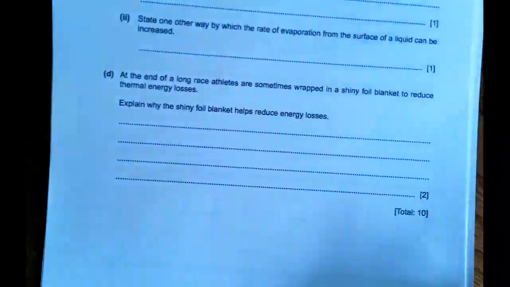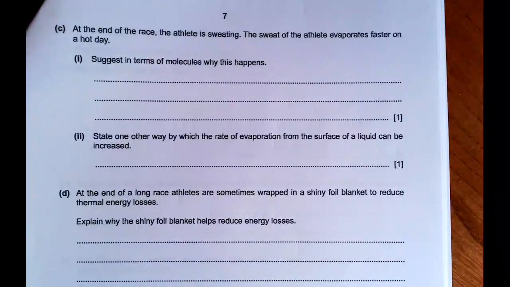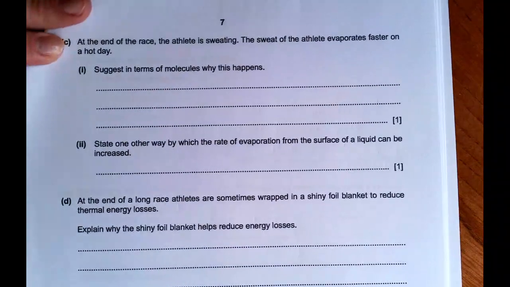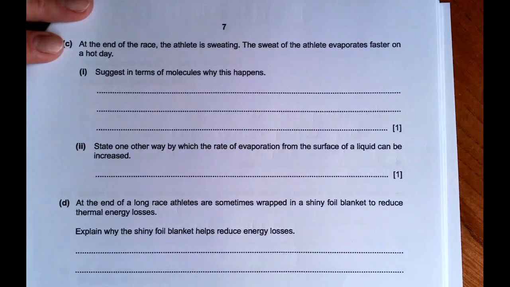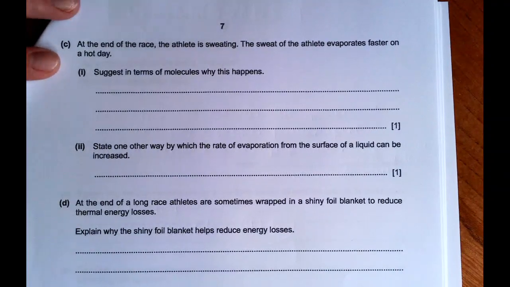In part C, it says the athlete is sweating at the end of the race and that the sweat evaporates off the athlete's face on a hot day, and to suggest why this happens. So evaporation is where a liquid molecule has enough energy to escape as a gas, and so obviously on a hot day more of those molecules will have enough energy to escape.